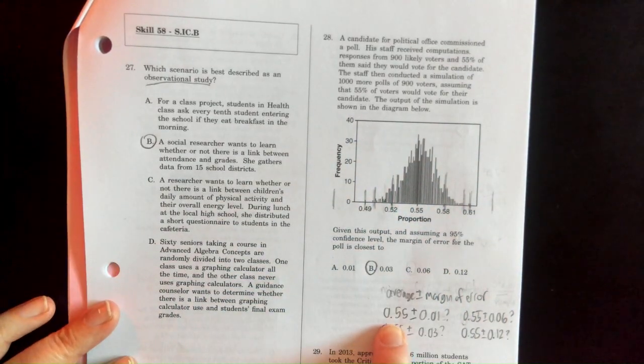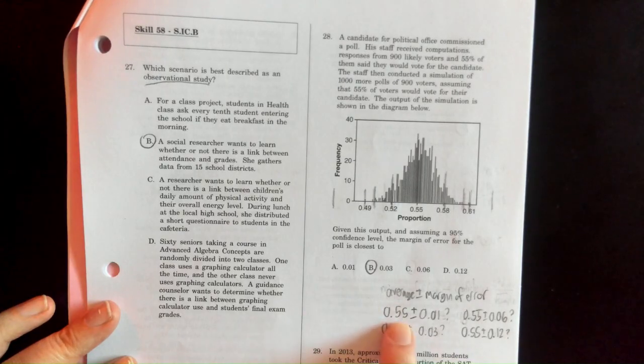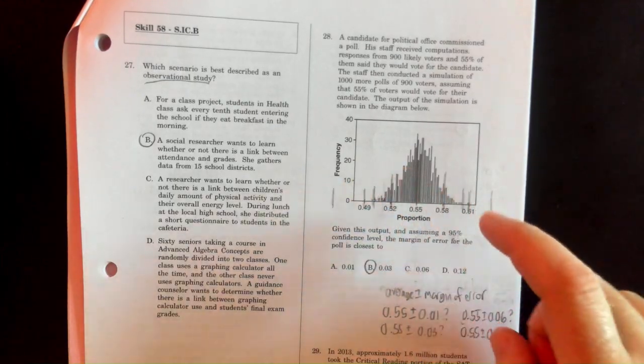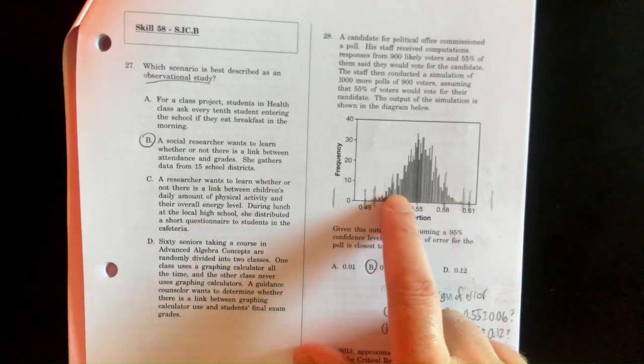So if we do 55% plus or minus 0.01 or 0.03 or 0.06 or 0.012, if we do the average plus or minus the standard deviation, which are the 4 choices here, will we get the correct margin of error here? So when I did this one, 55 plus or minus 0.03, we get 0.52 to 0.58. So does that contain 95% of the data? It does. So the answer to this one is B.